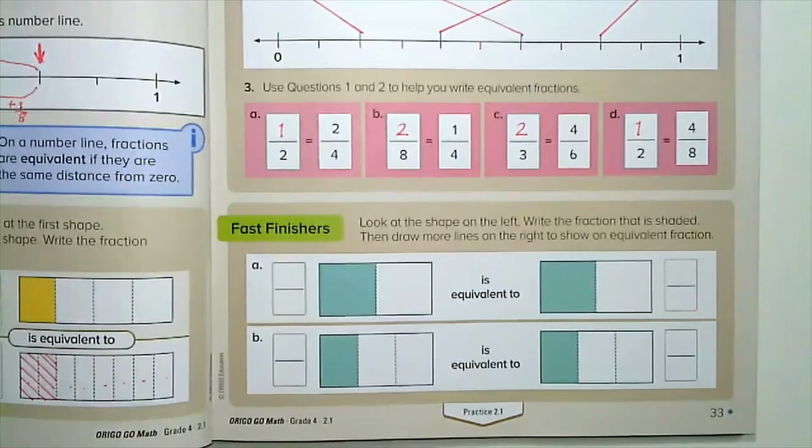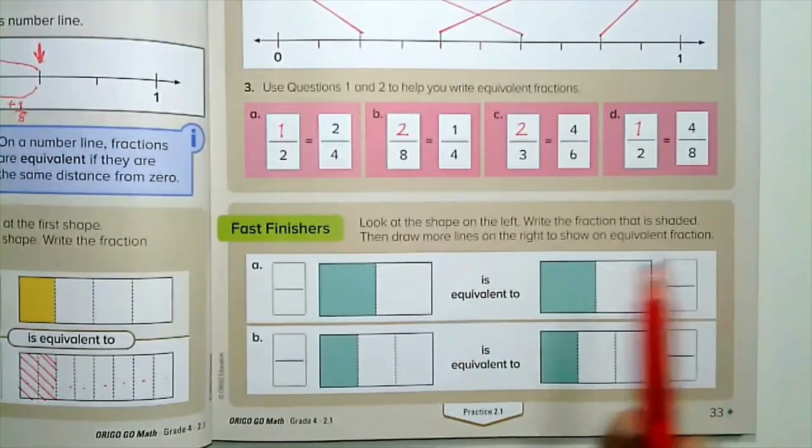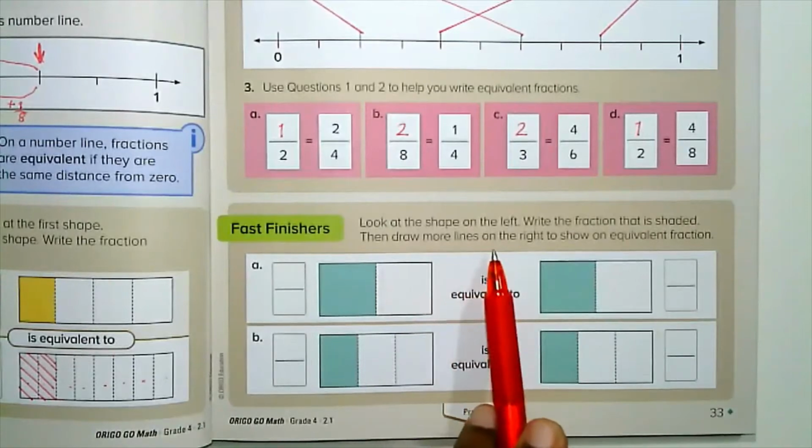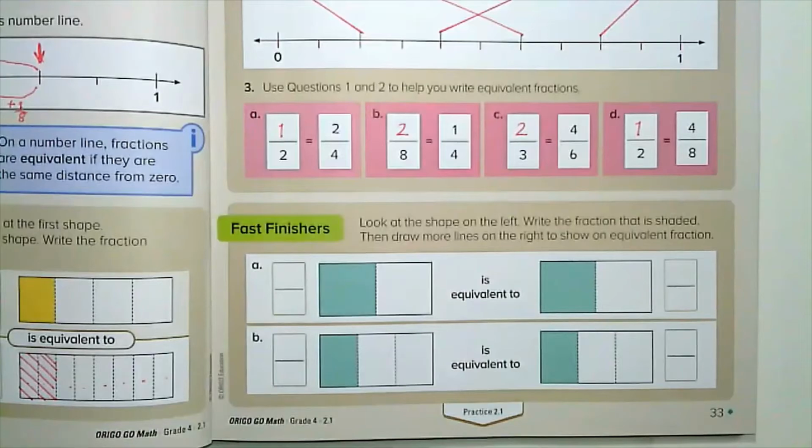Now for the fast finishers, look at the shape on the left. Write the fraction that is shaded, then draw more lines on the right to show an equivalent fraction.